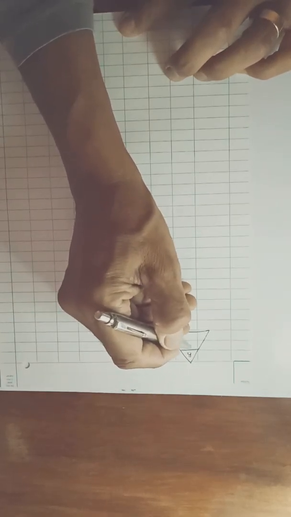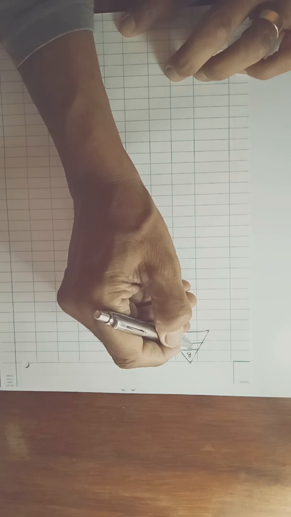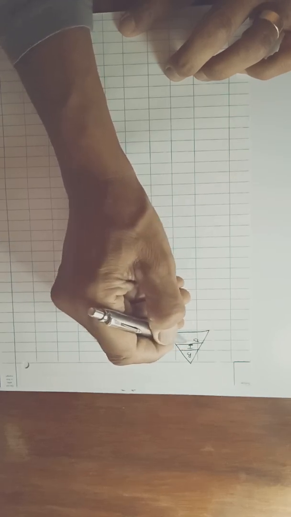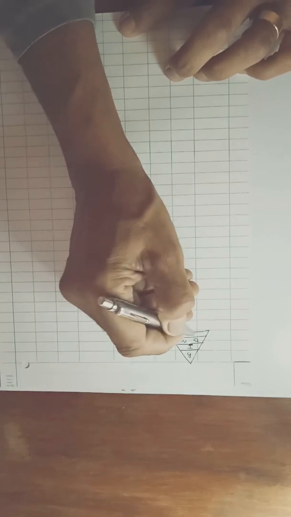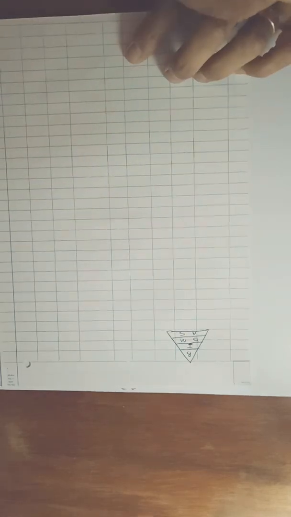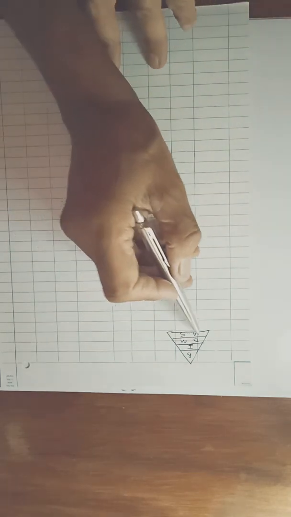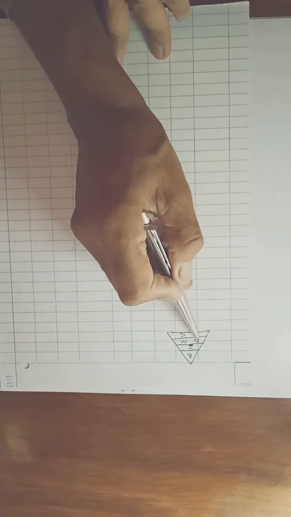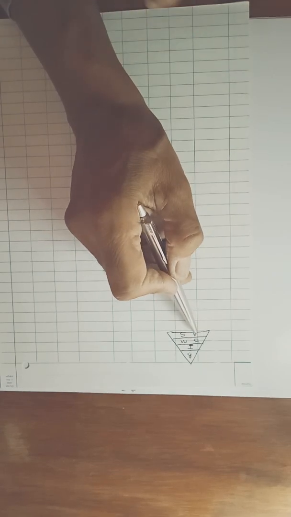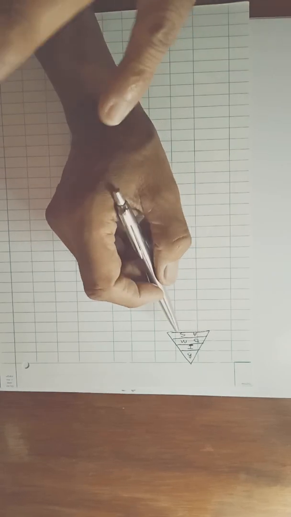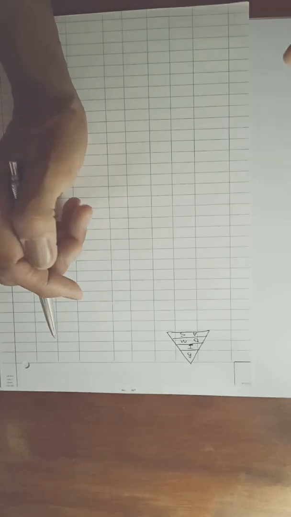Brackets, indices, division, multiplication, addition, subtraction. And it was stated that division and multiplication are on the same level, addition and subtraction on the same level, because they're the opposites of each other.